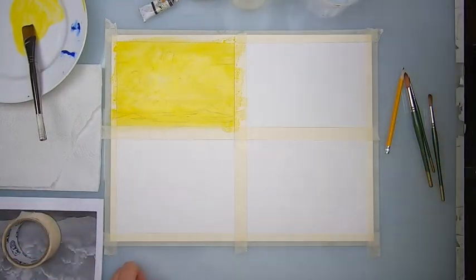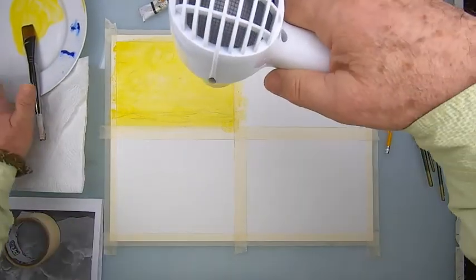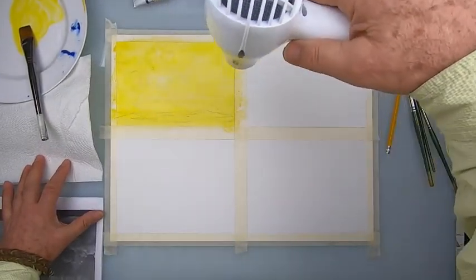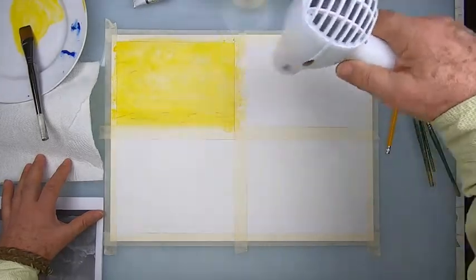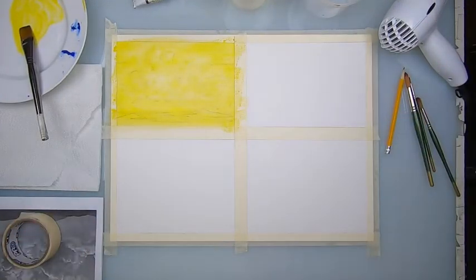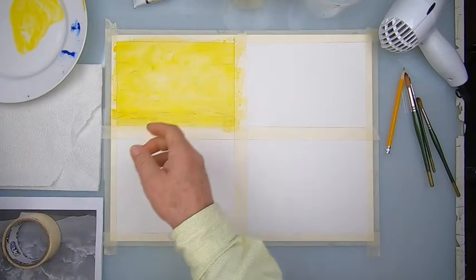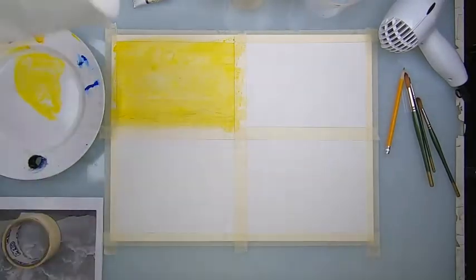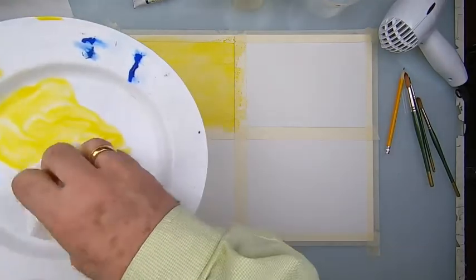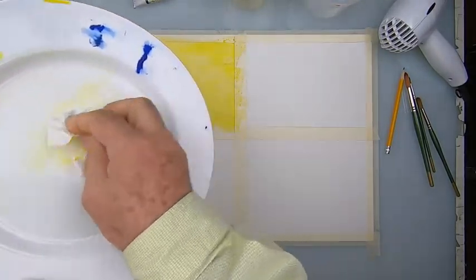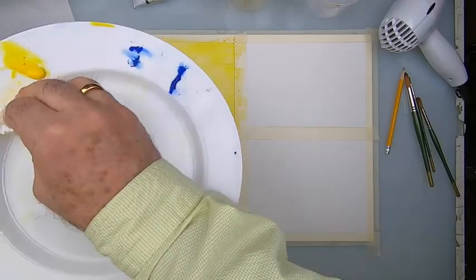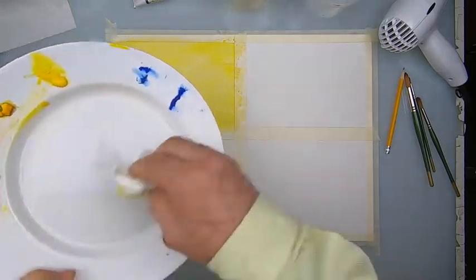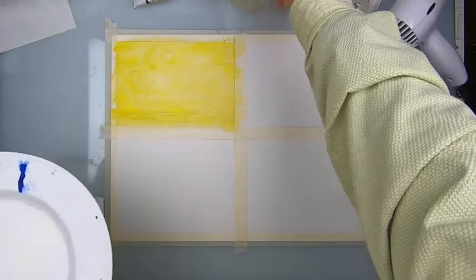Okay, and so the first thing I'm going to do is dry this just a little bit, not too much. We want to keep it fairly wet because we're creating that soft atmosphere, which are the clouds. Next thing I'm going to do is clean up my palette, remove the yellow, and mix up the complement of the yellow, which is the violet, which is what? Blue and red.